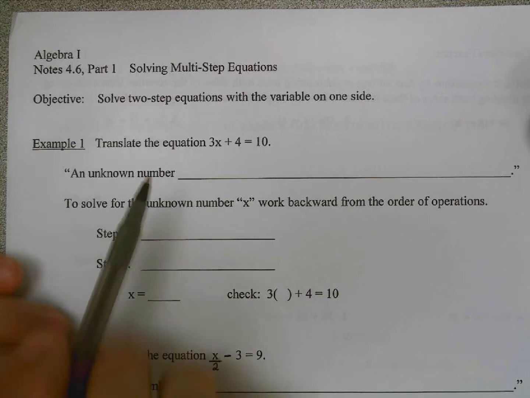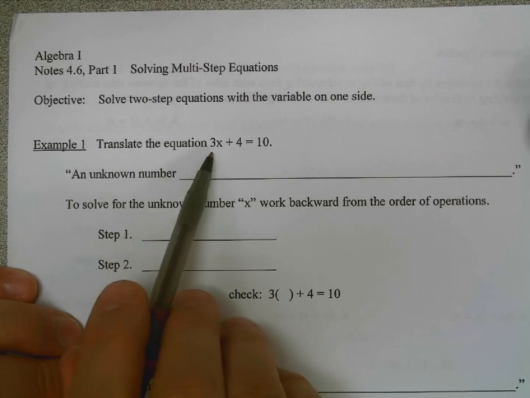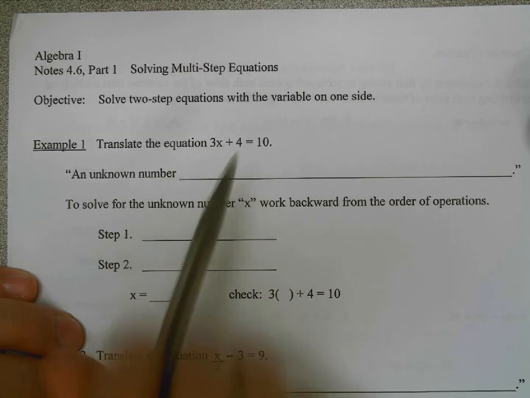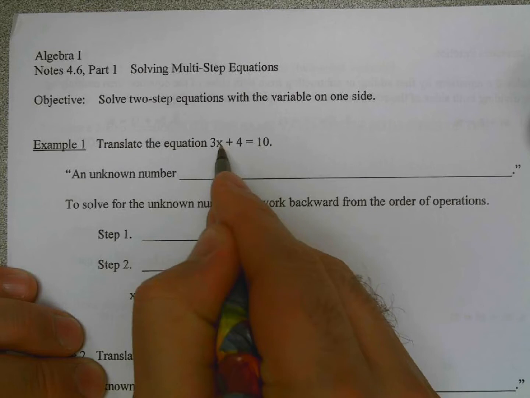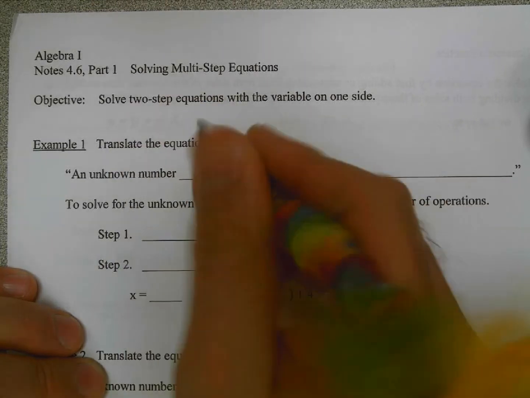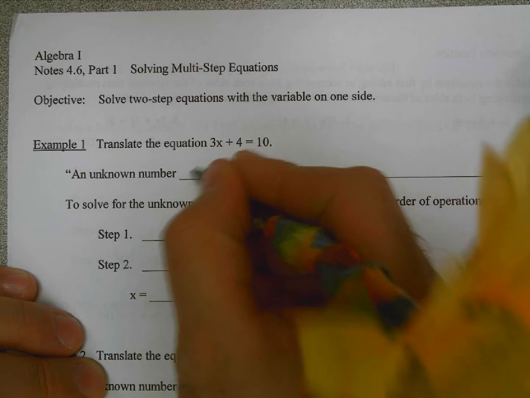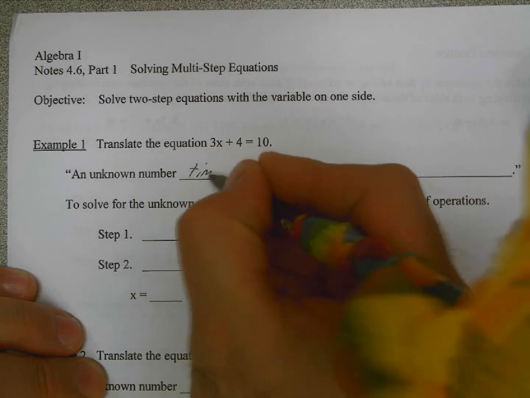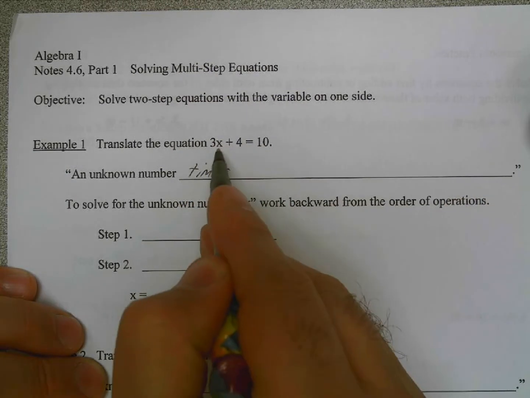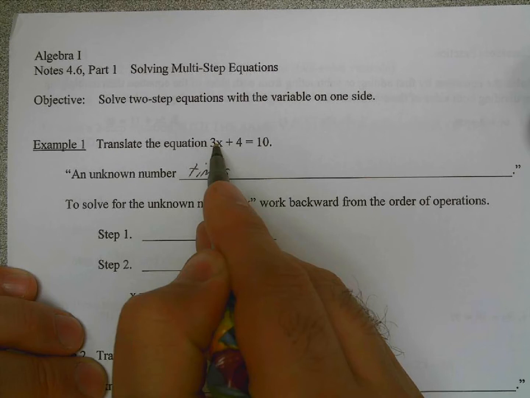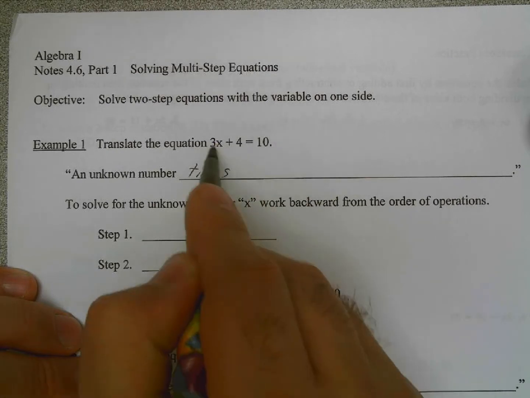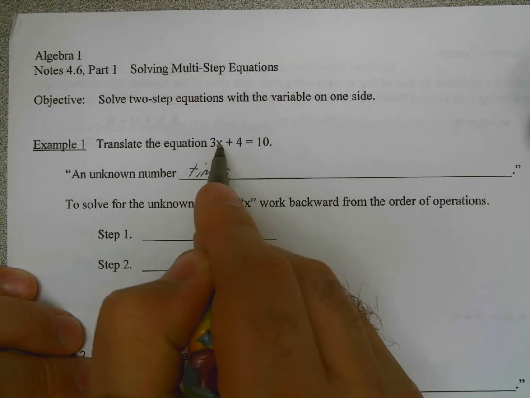So first let's translate this equation right here. 3x plus 4 equals 10. So our unknown number x, what we don't know, what we're trying to find, is just that unknown number x times that 3. And I know it's times 3 because if there's nothing there, it's a times, all right? So 3x is the same as 3 times x, or x times 3.